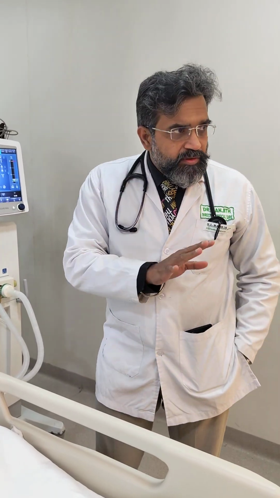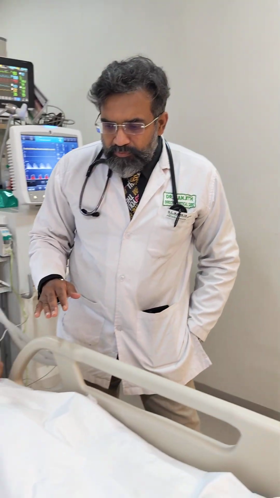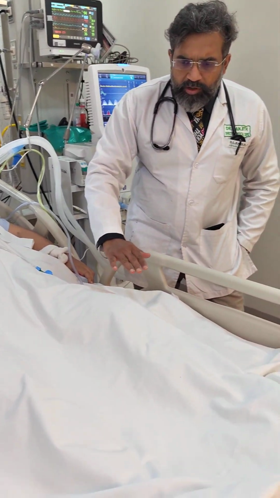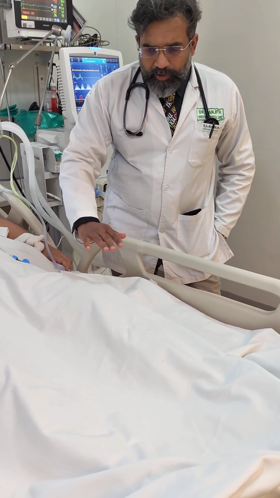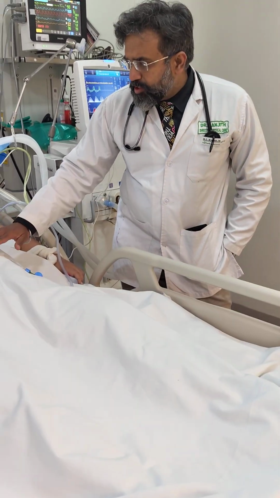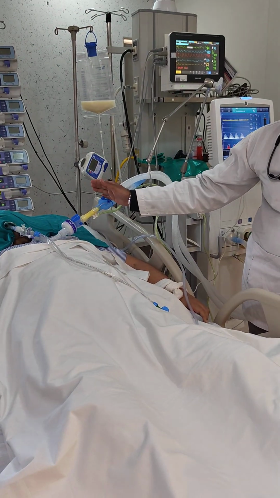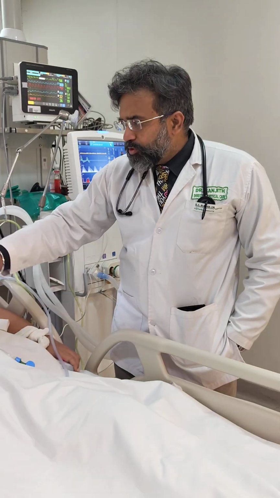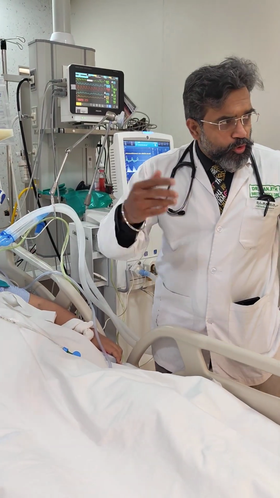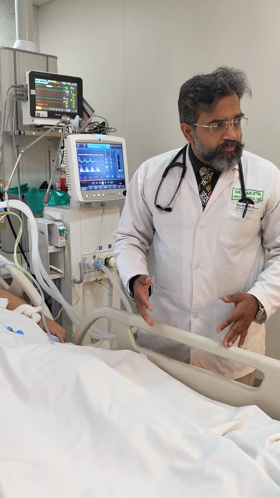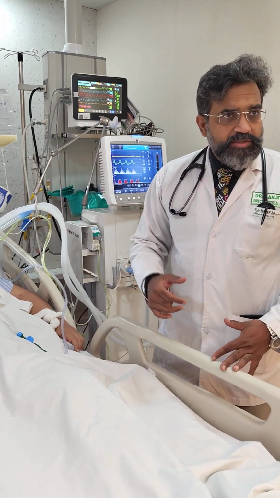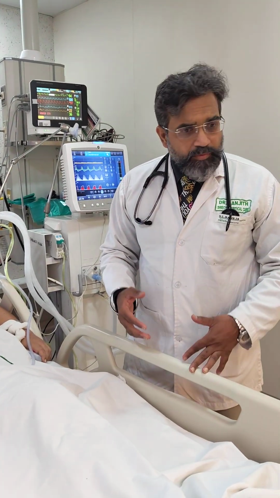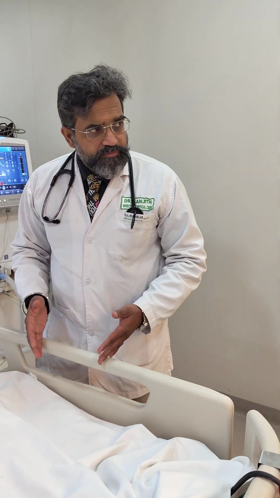The physiological premise of the passive leg raise is that you are trying to move a good amount of fluid from the legs and from the splanchnic circulation into the chest. If fluid moves from the leg into the chest, the cardiac output should throw it out. When the cardiac output increases by more than 10%, we could say that the patient is fluid responsive.